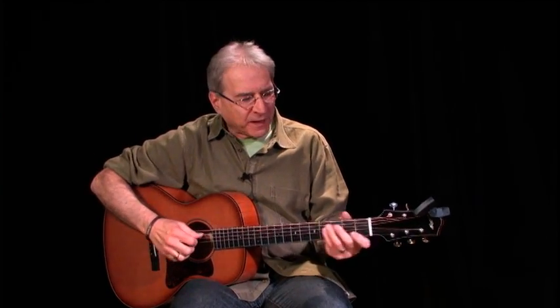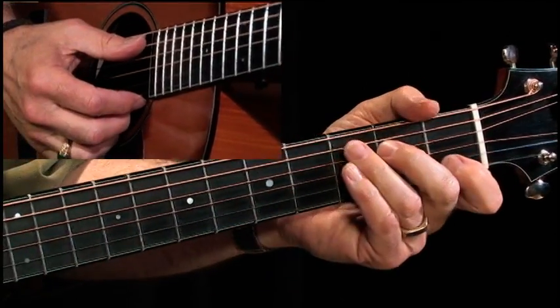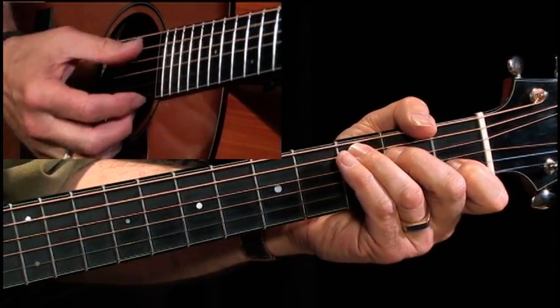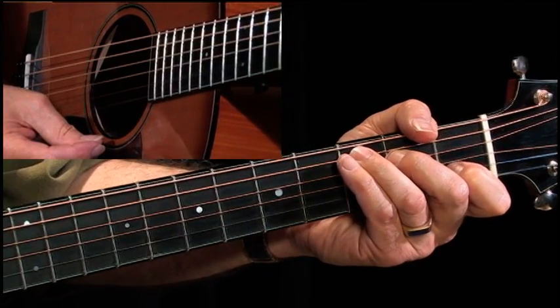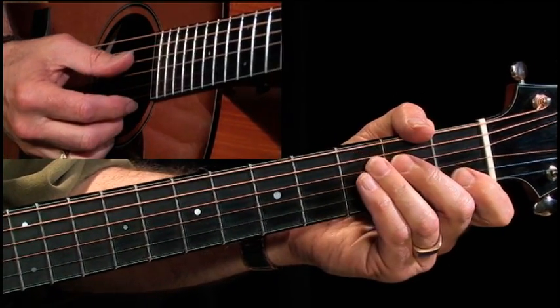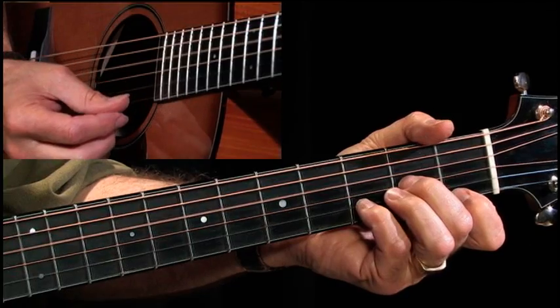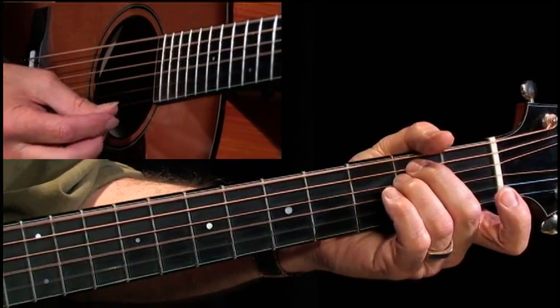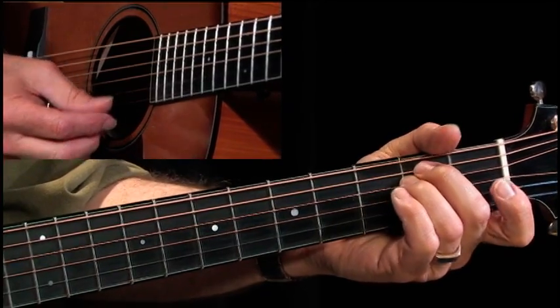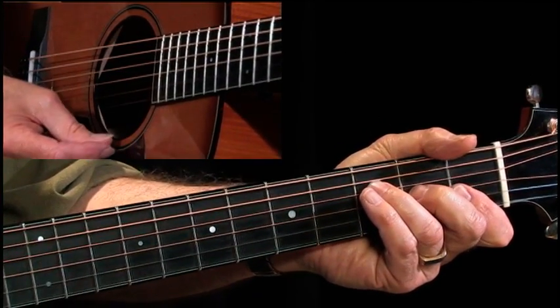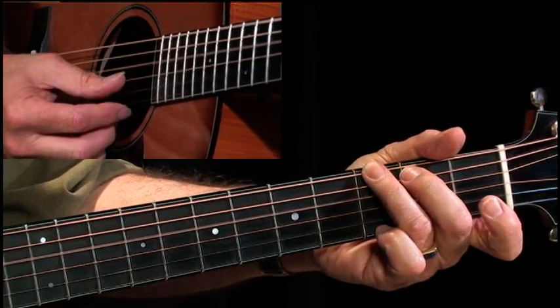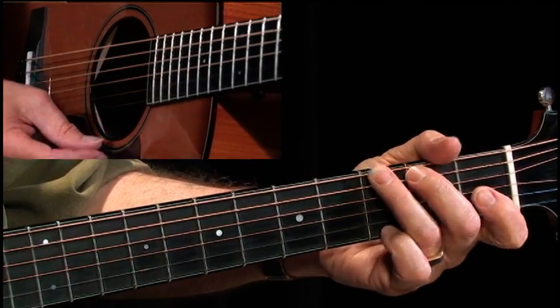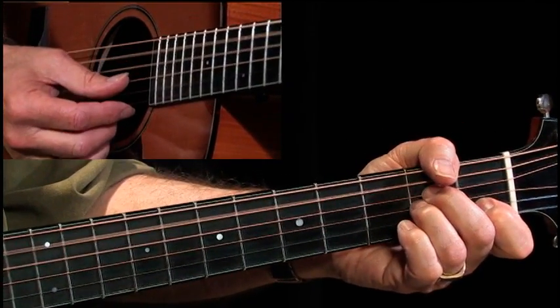Okay, let's look at that same chordal scale now on the guitar, again starting on C. But if we take the C chord, now the next chord in this sequence is going to be a D minor, and then an E minor, an F, G, A minor.